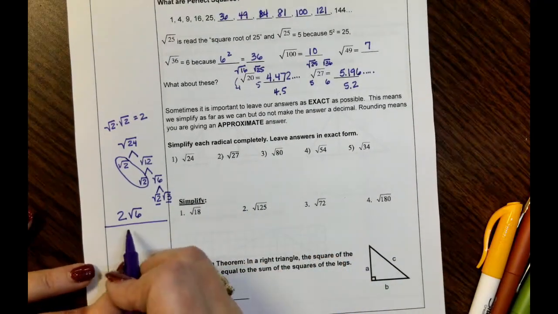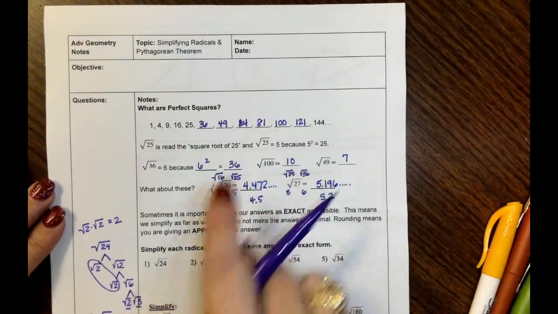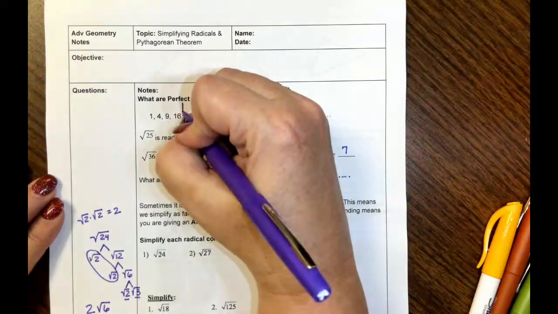You can also do it with perfect squares. Now, to do it with perfect squares, you'd go back up to this list and you'd say, okay, well, 24 falls right here.